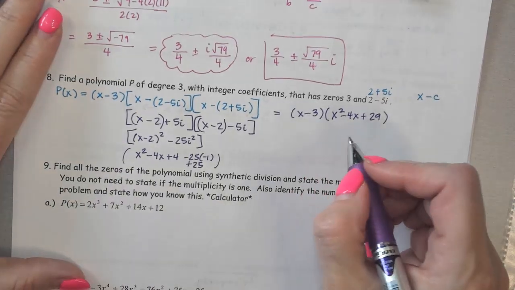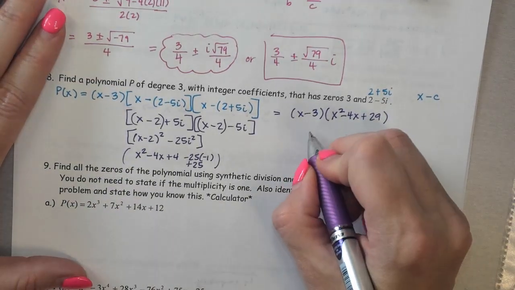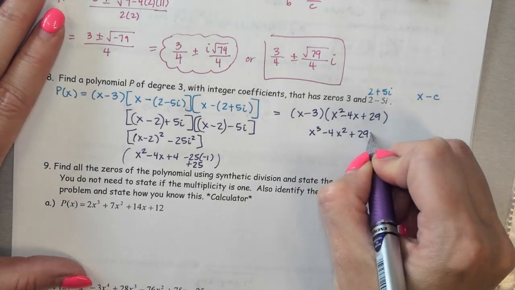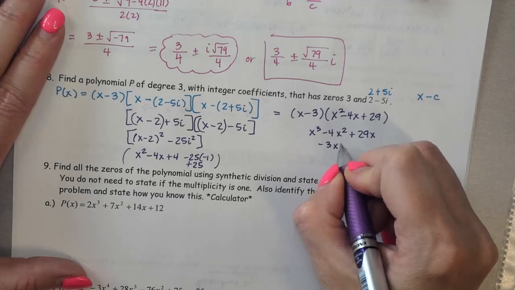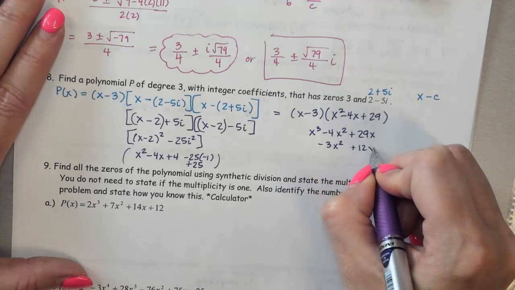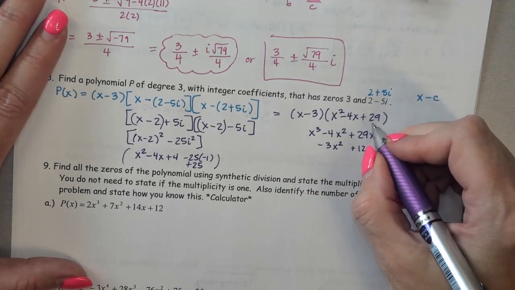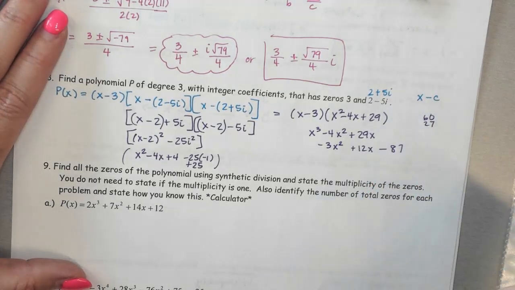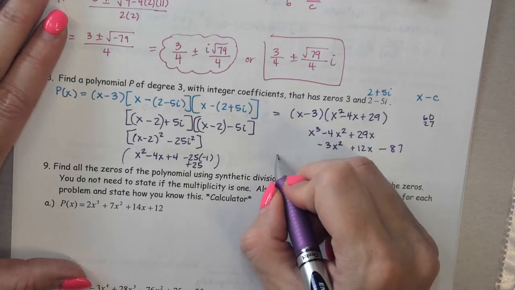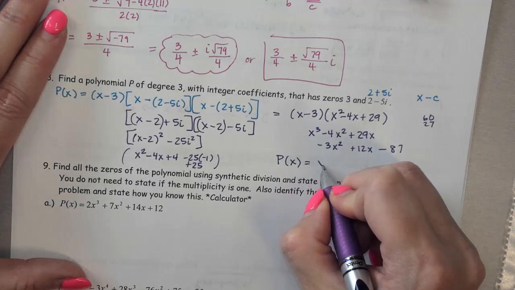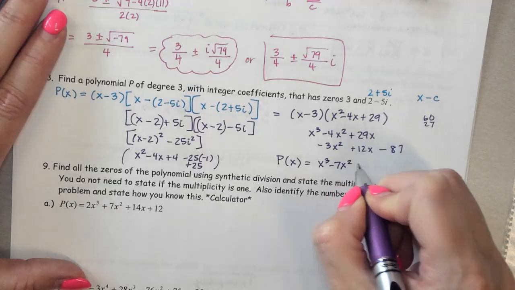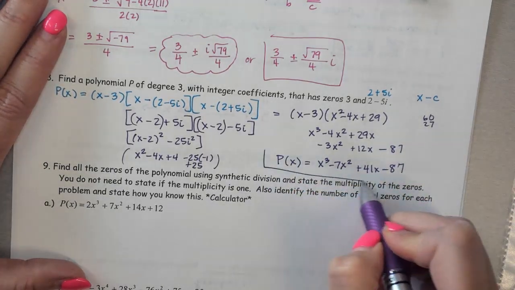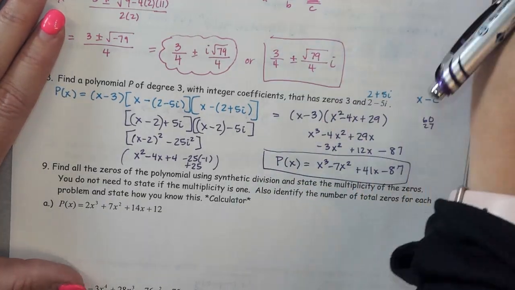And then when we distribute, I like to distribute the x to everything first. x cubed minus 4x squared plus 29x. And I like to line these up. Plus 12x minus, and then 20 times 3 is 60, and 27. We got negative 87 there. So p of x is equal to x cubed minus 7x squared plus 41x minus 87.